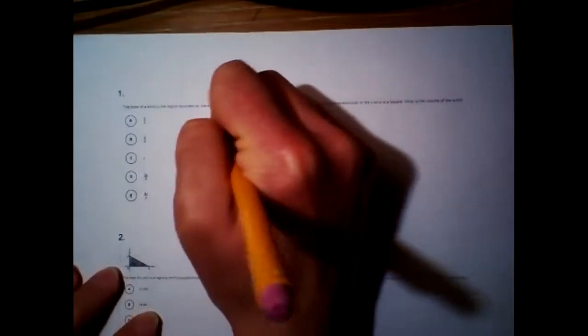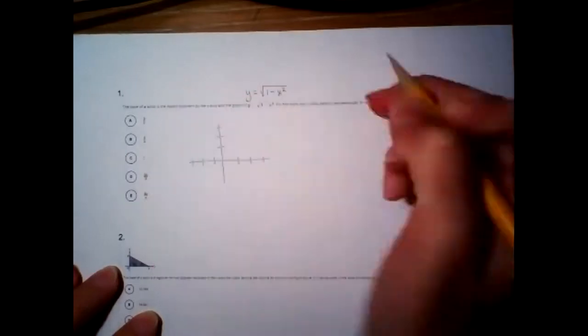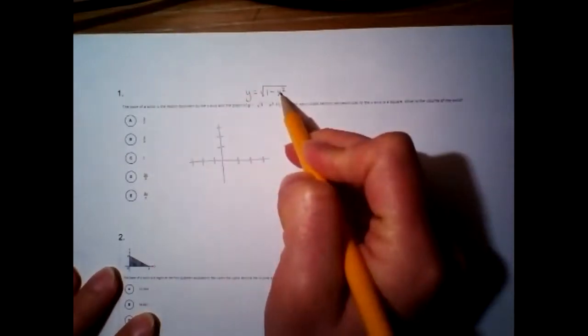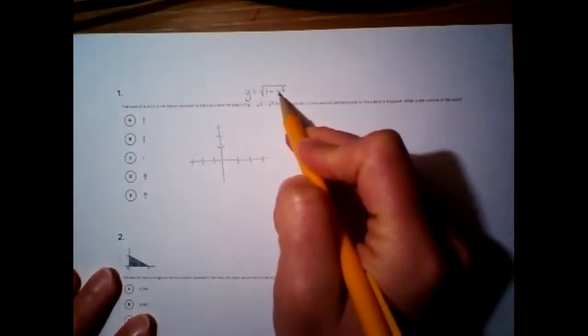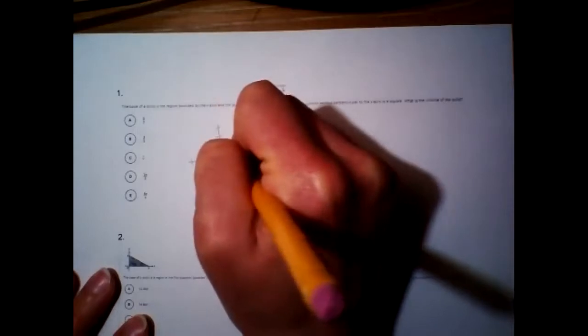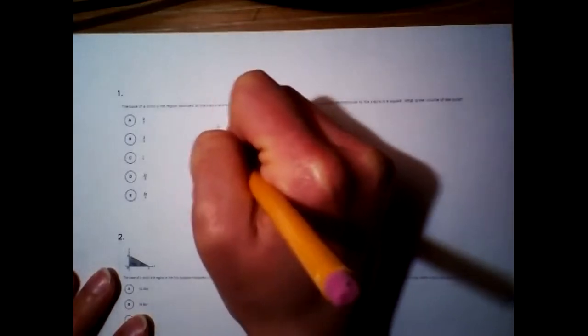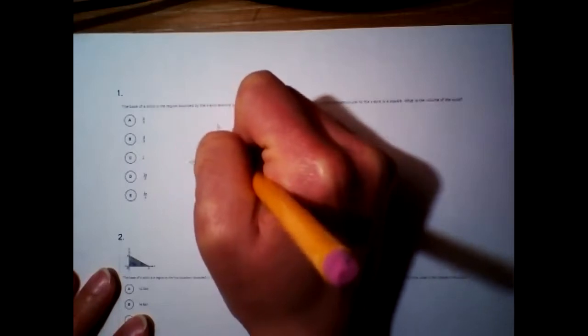But you can always just plug in numbers to get some values here. I would just start with 0. If you plug in 0, you're going to get 1. So 0, 1. And if you plug in 1 or negative 1, it's not going to matter because you're squaring it. This would be 1, and 1 minus 1 gives you 0. So you get negative 1, 0, positive 1, 0. And here is that semicircle. This is the base of the three-dimensional shape that we're looking at.